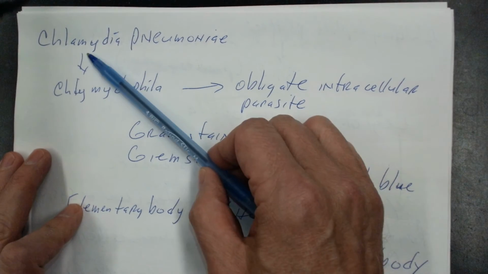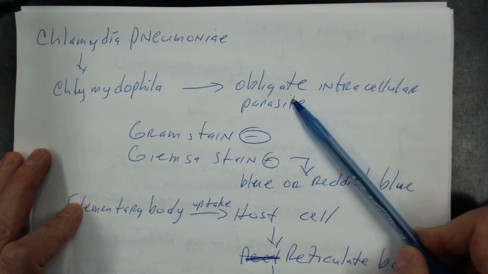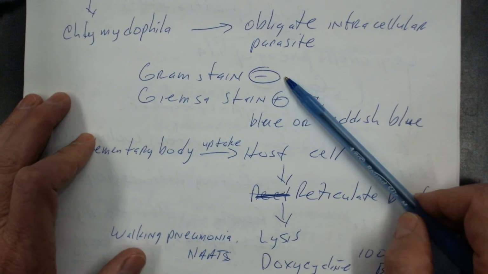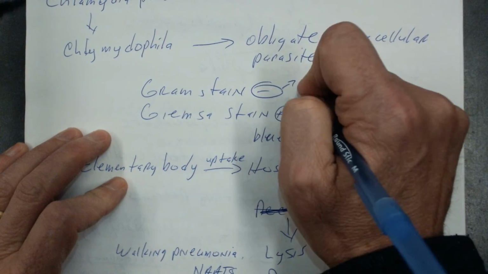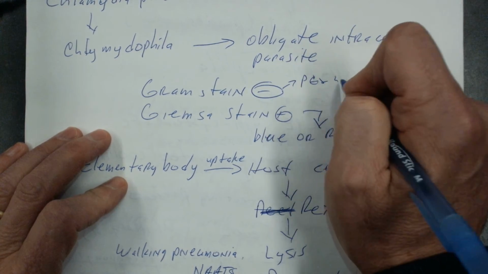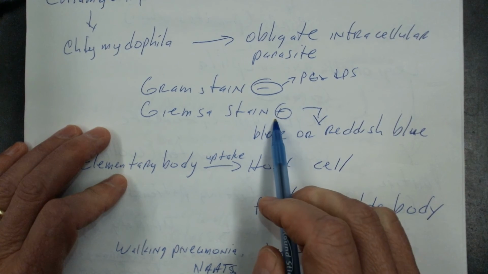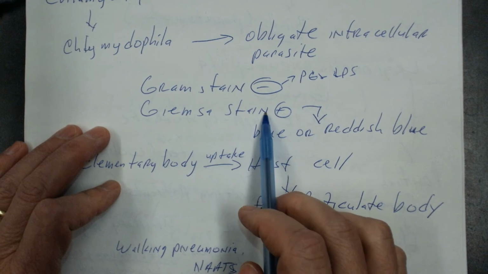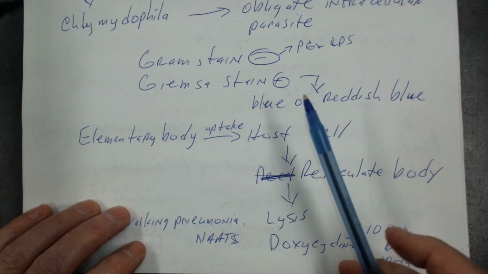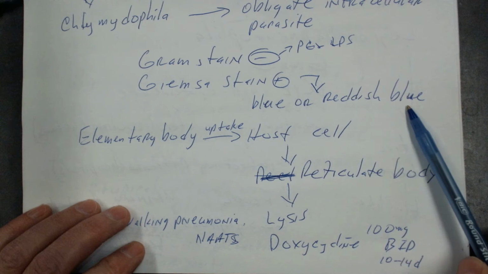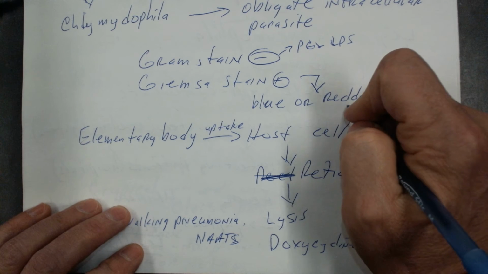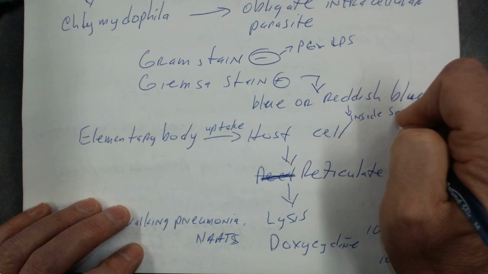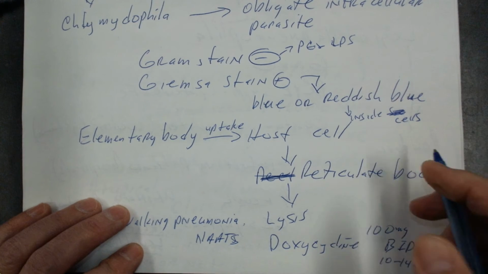This organism, like Chlamydia trachomatis, is an obligate intracellular parasite. It is gram-negative, so it has peptidoglycan and lipopolysaccharide, but it does not stain with a gram stain. Instead, it will stain with a Giemsa stain. And it'll form little blue or reddish blue inclusions inside cells.